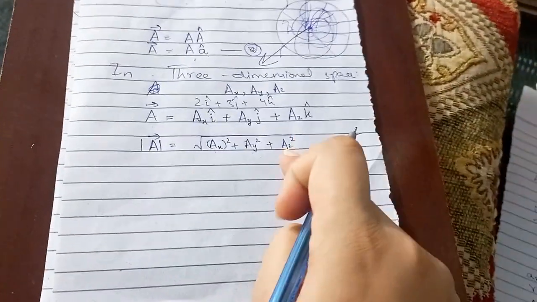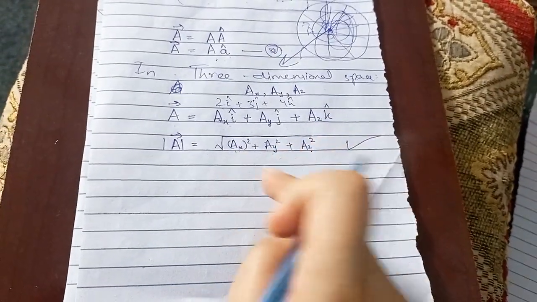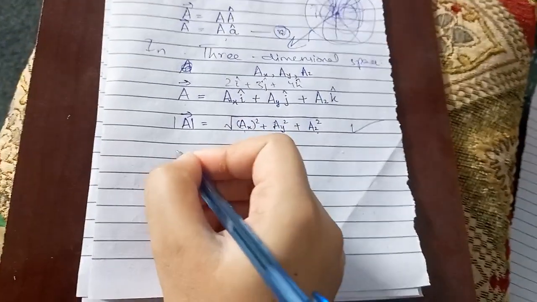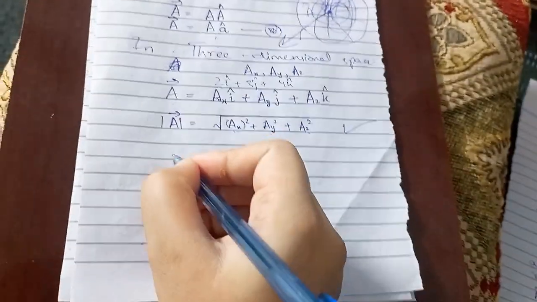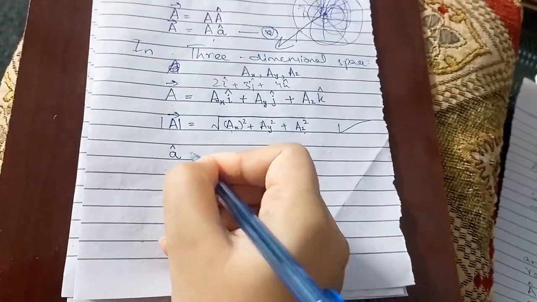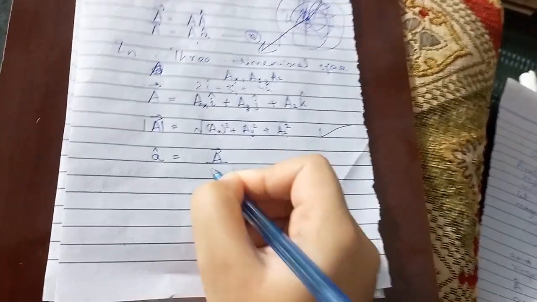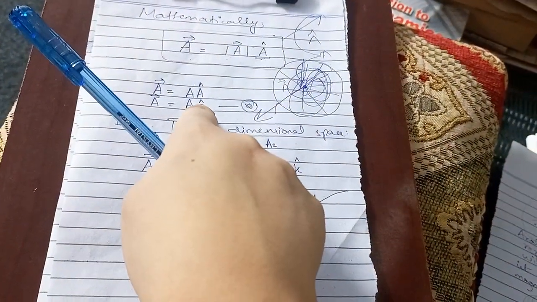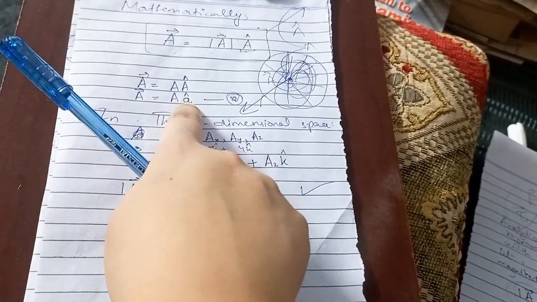If it's 2D, then remove az, and you're left with ax and ay only. If it's 1D, you are left with ax only. It's very simple. And how do we calculate the unit vector? We can calculate the unit vector, I'm using the small letter now, by dividing the vector by its magnitude. That's simple. Just divide by the magnitude and you're left with a unit vector.